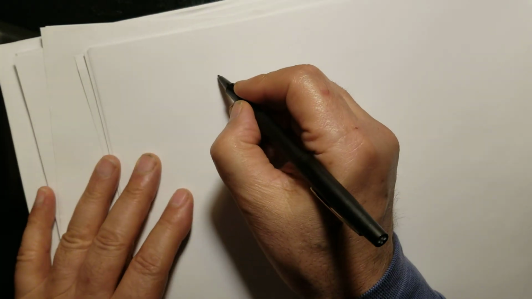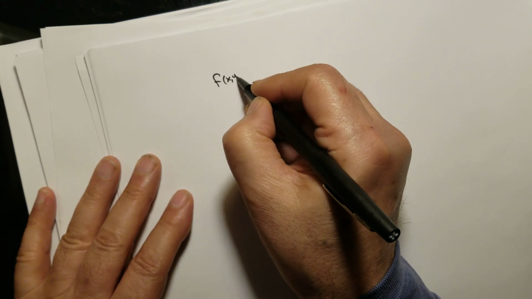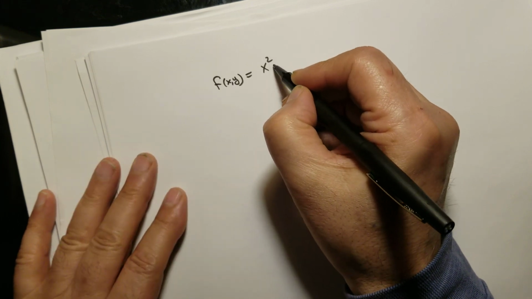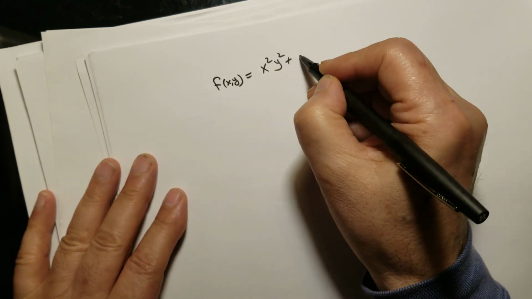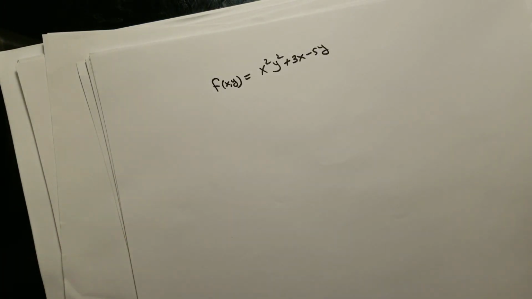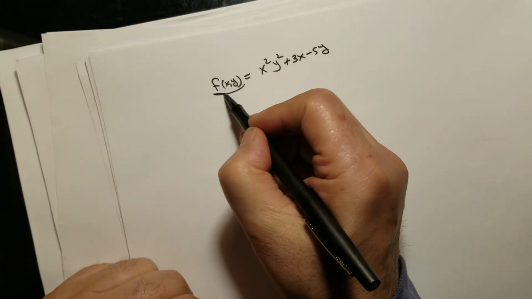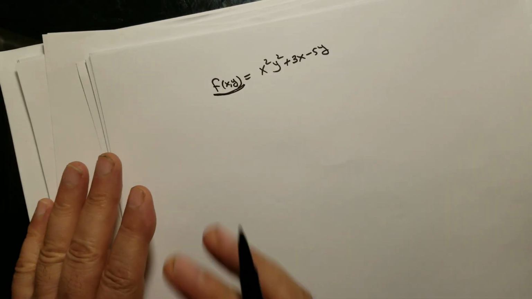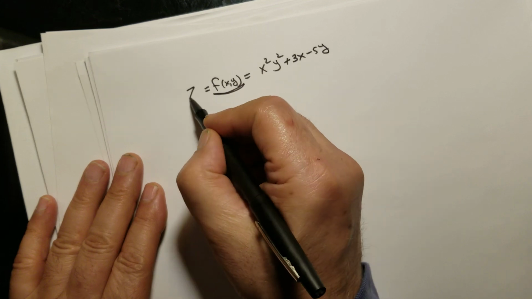In multivariable calculus, we have f of x, y equal to maybe x squared y squared plus 3x minus 5y. And remember, f of x, y is nothing except a different way of writing a variable z.